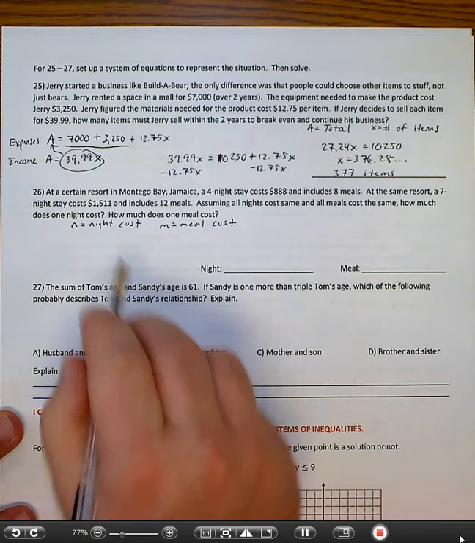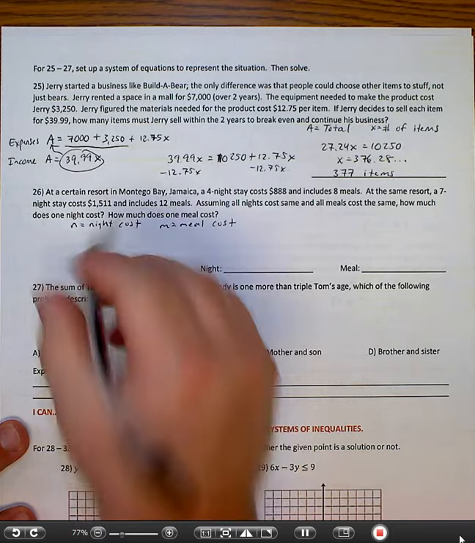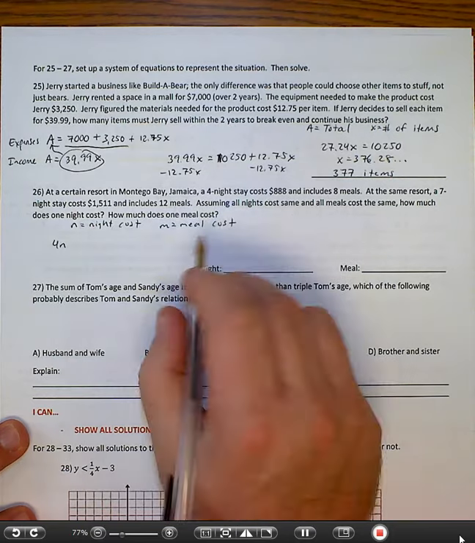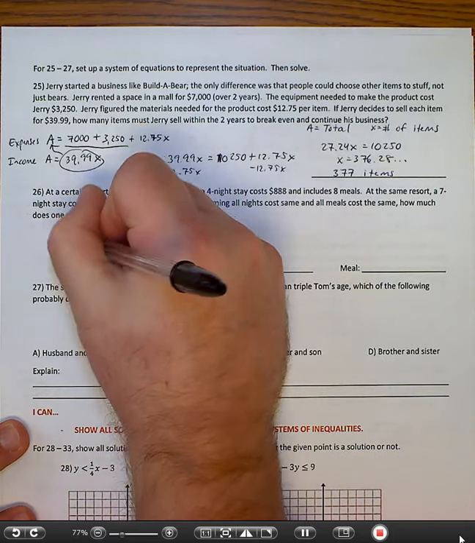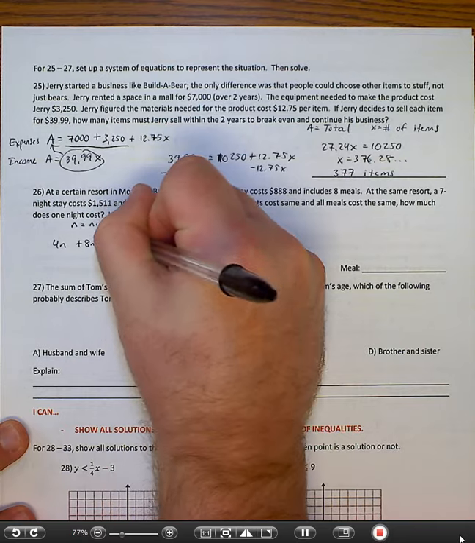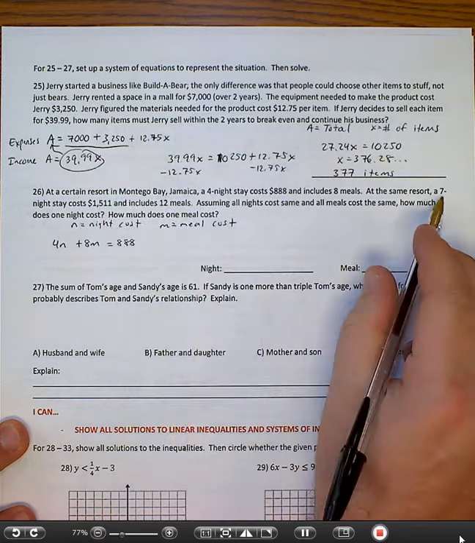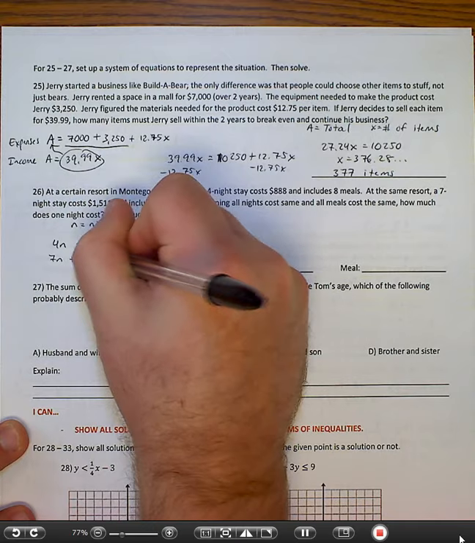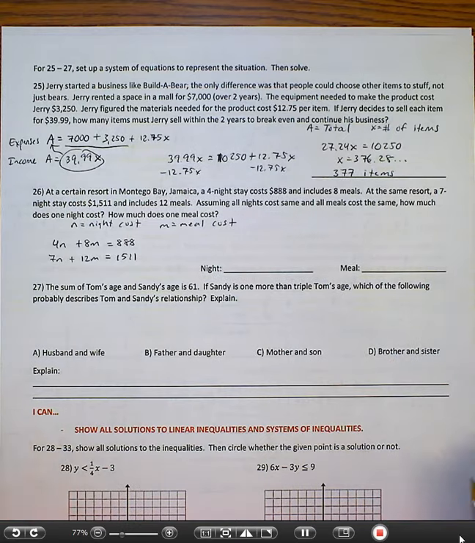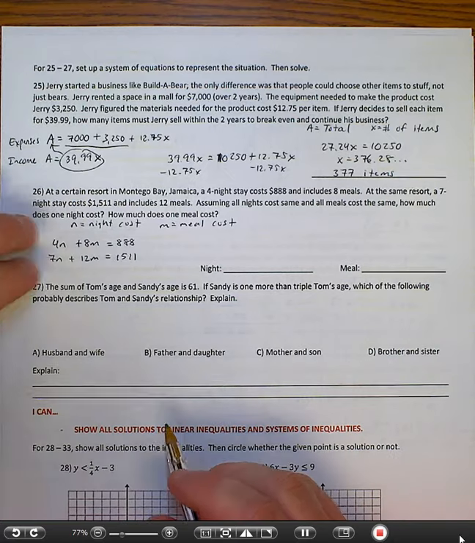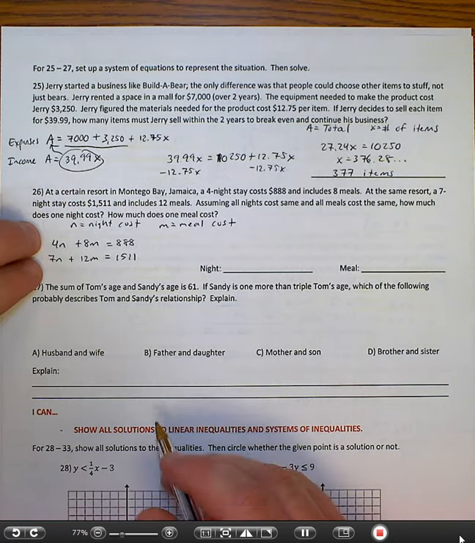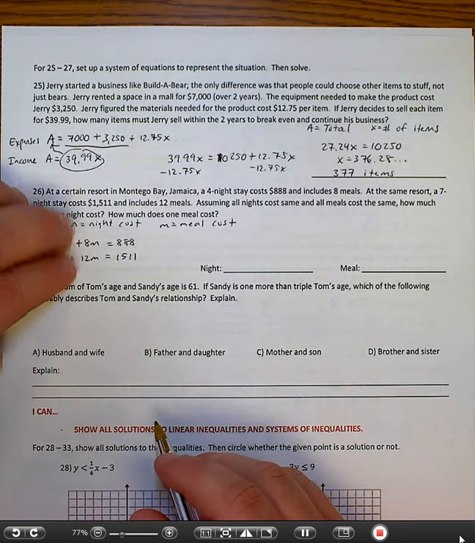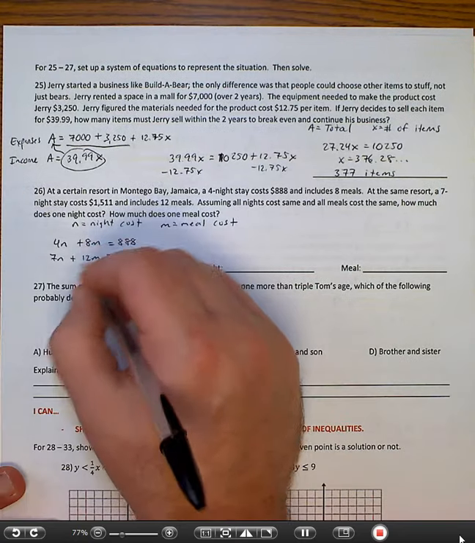So, 4-night stay, so 4 nights, has 8 meals, and it costs $888. A 7-night stay has 12 meals and costs $1,511. This is definitely an elimination problem. Okay? 4 and 7 both go into 28. 8 and 12, they actually both go into 24. I'm going to go ahead and get this one by itself.